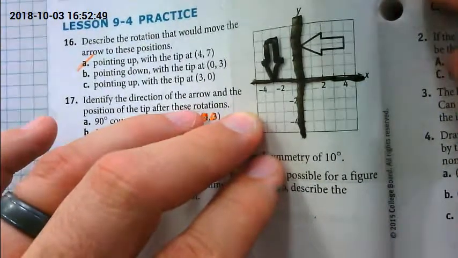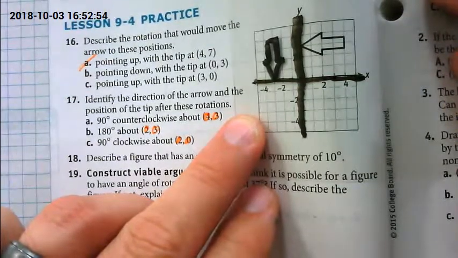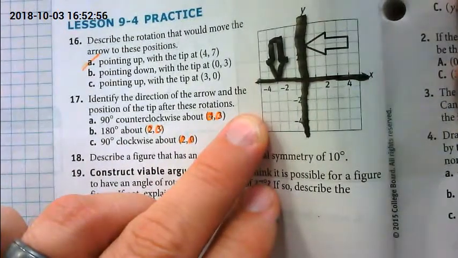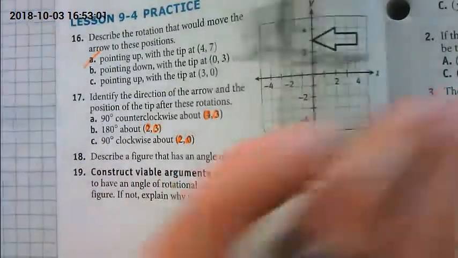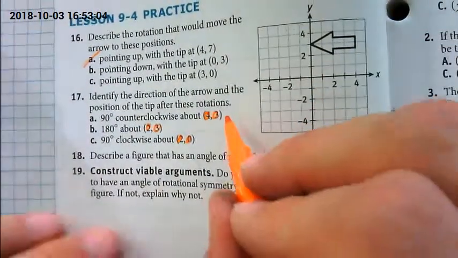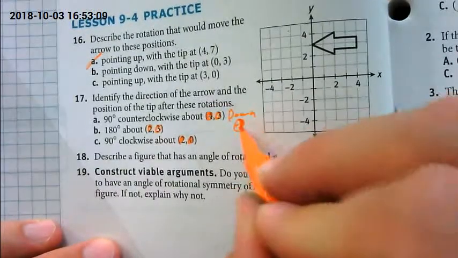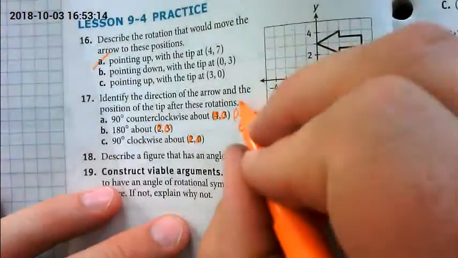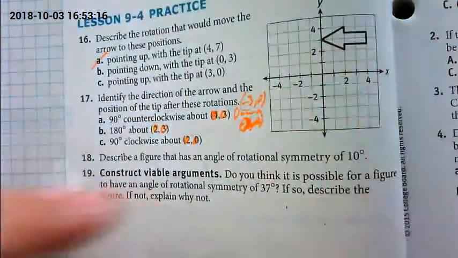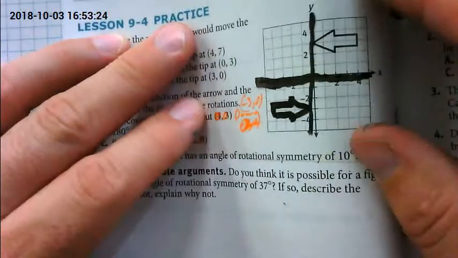So now, my arrow is pointing what direction? Down, and the tip of it is at -3, 0, right? So again, that's my answer. So it's down, and the tip is at -3, 0. That's for A. The next one, 180 degrees. So you rotate this thing all the way around. And it'll be down here.